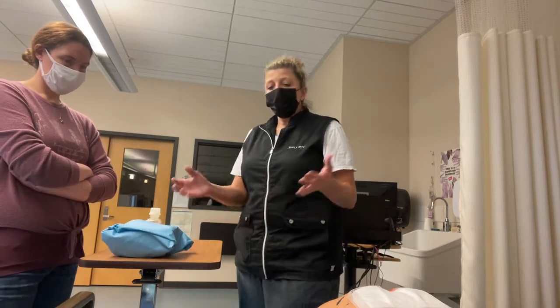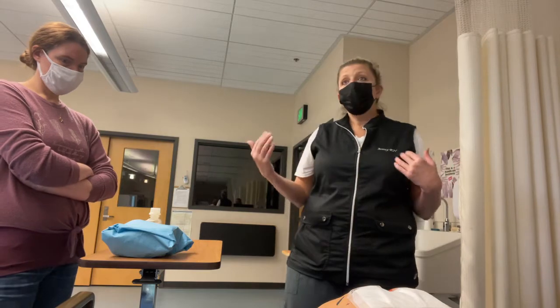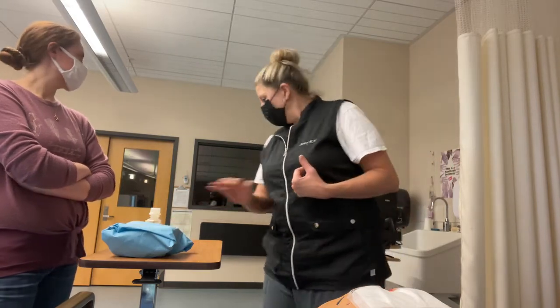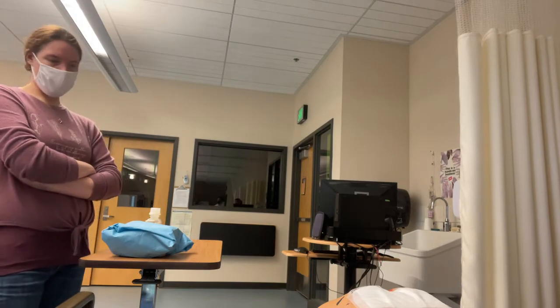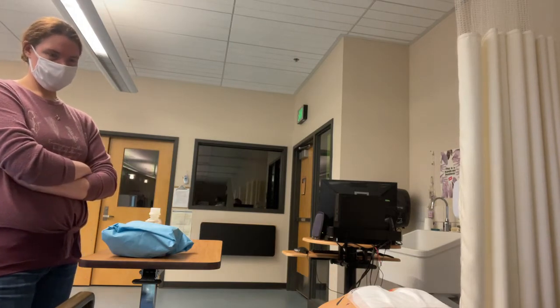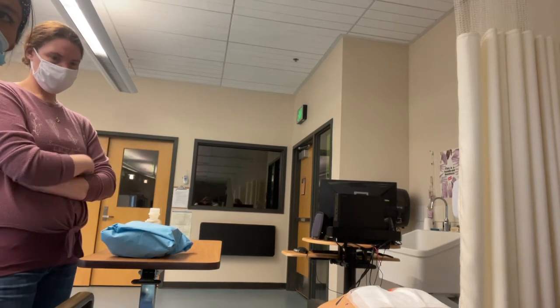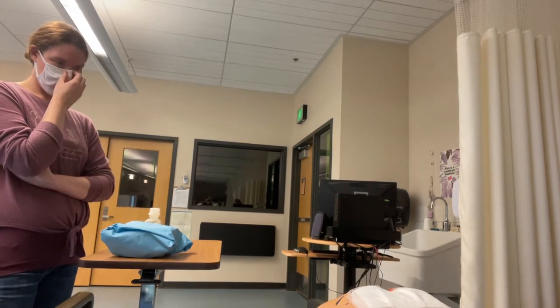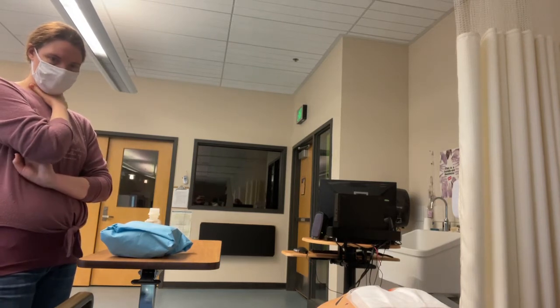We want to make sure that we are bringing everything into the room that we are going to need before we get started. So I have my basin, my scissors, my tweezers. We do cotton tip applicator, an ABD pad, surgical sponge.